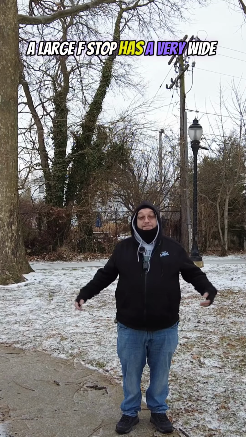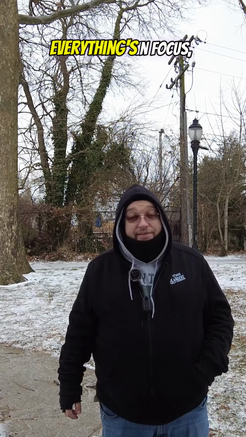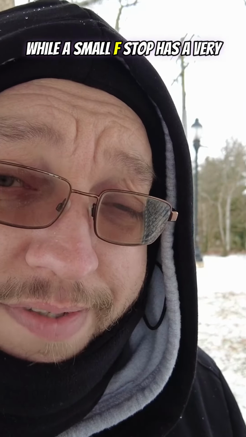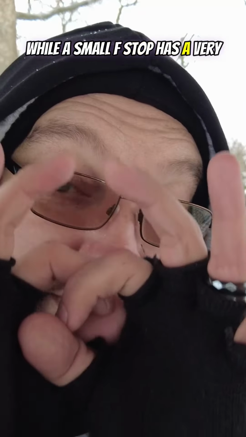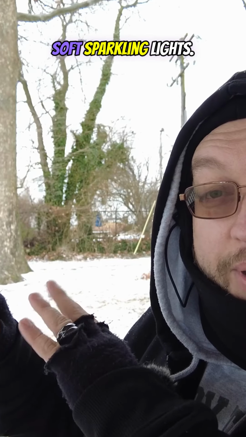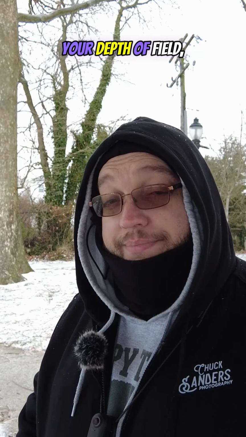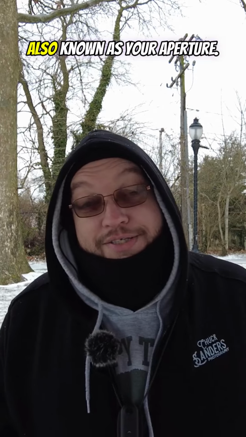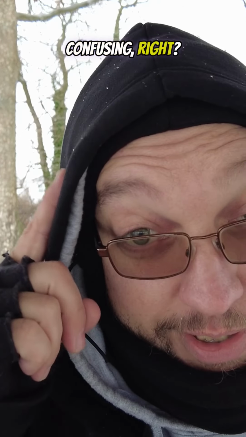A large f-stop has a very wide depth of field, where everything's in focus, while a small f-stop has a very small depth of field. So for example, if you're shooting portrait photography and you want a nice bokeh background, soft, sparkling lights, you can control that with your depth of field, controlled by your f-stop, also known as your aperture. Confusing, right? It's really not.